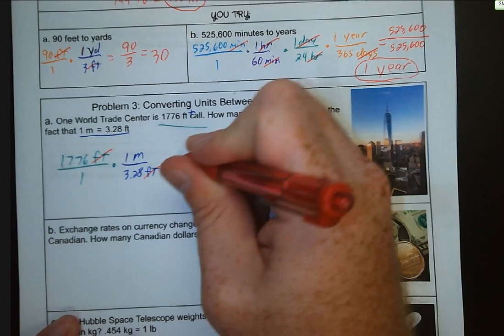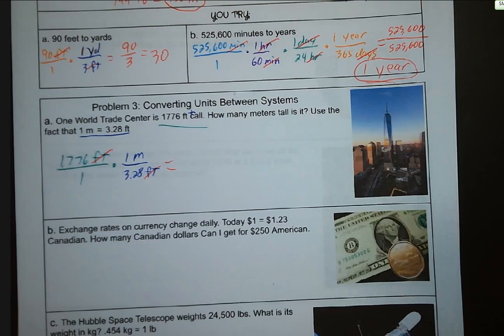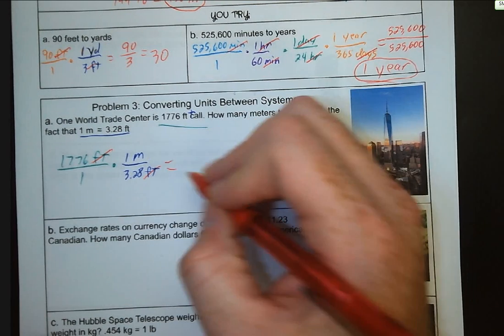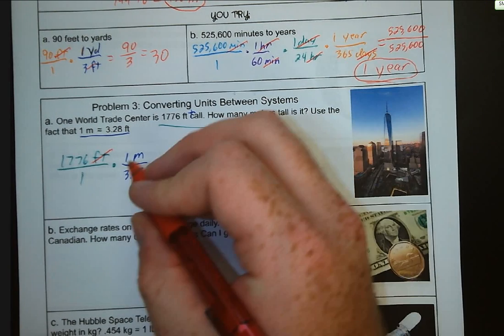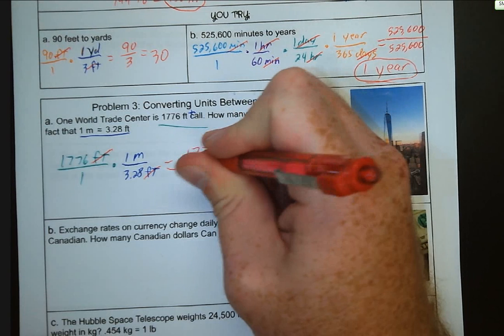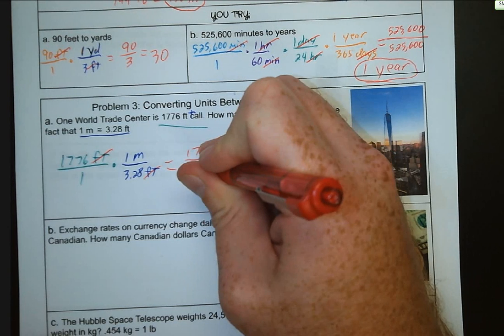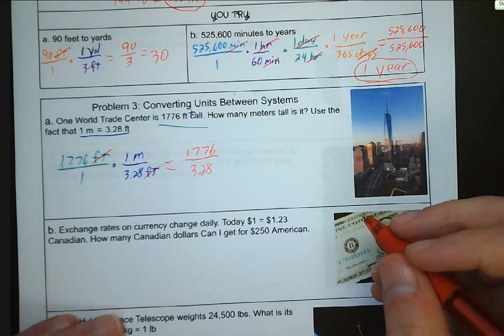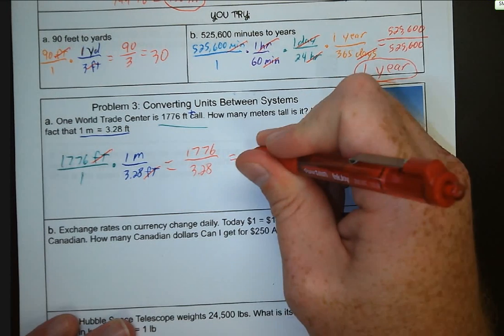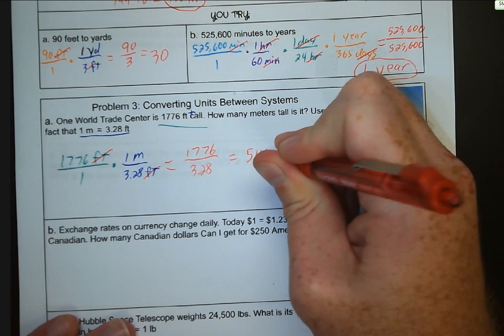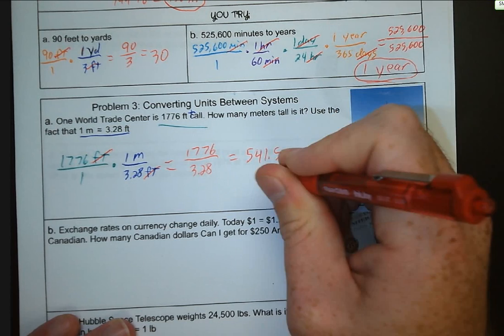Feet cancel out. So we're left with meters, which is what we want to have. So we have 1776 over 3.28. 1776 divided by 3.28 is equal to 541.5 meters.